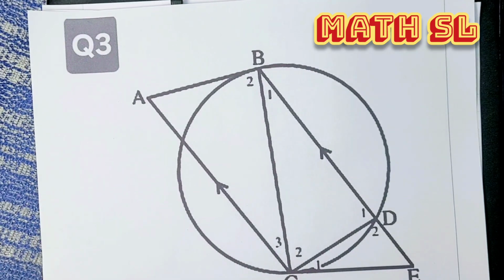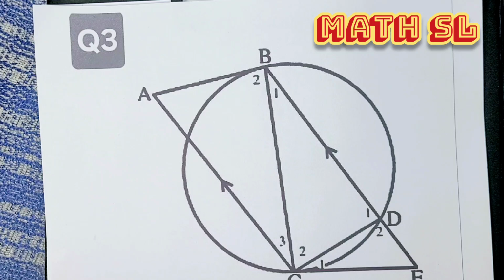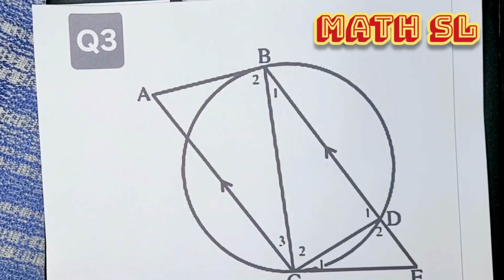I'm going to show you question 3 regarding similarity. Remember, we're proving here a similar triangle. This is our theorem, and then we do the question about this theorem.